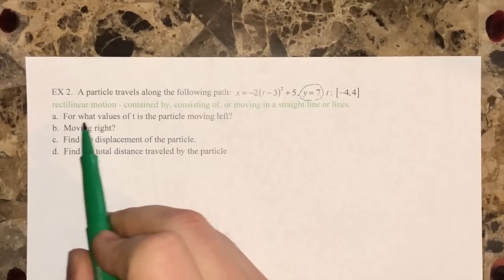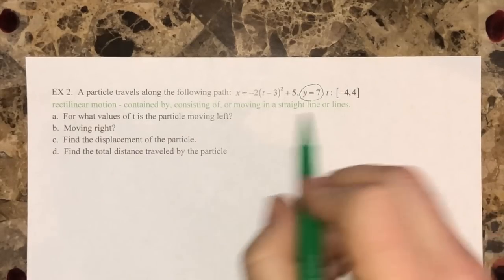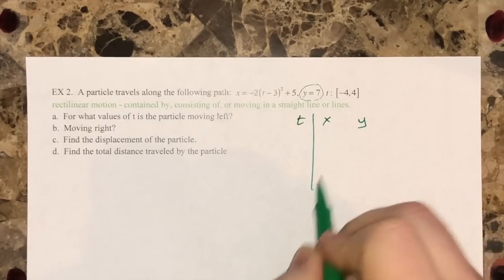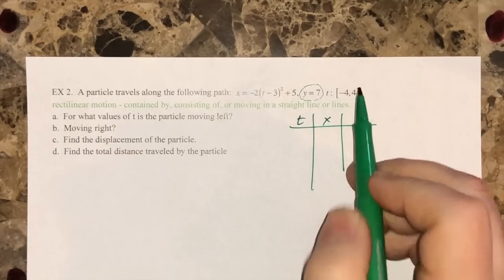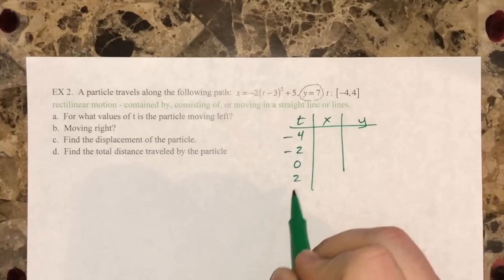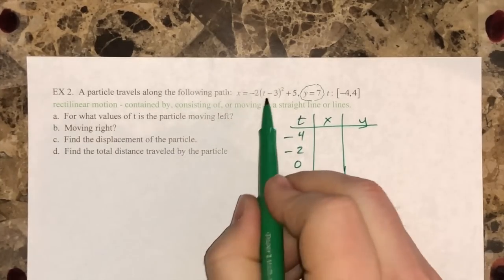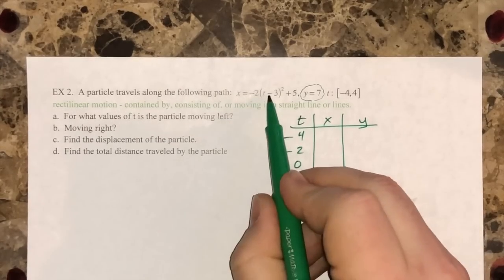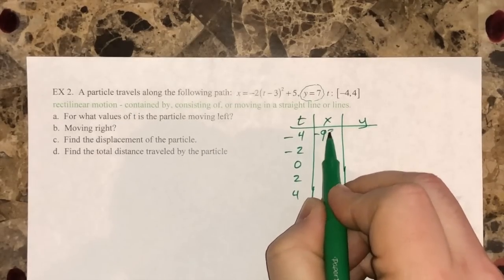So the question: for what values is t moving to the left? What I'm going to do is make a t, x, y table. That helps me make a graph. We want to go from -4 to 4, so I might as well do a couple of values in that range. So when t is -4, this is -7, -4, -7, that's 49, -98, so this would be -93.